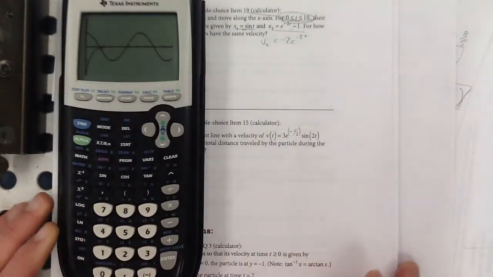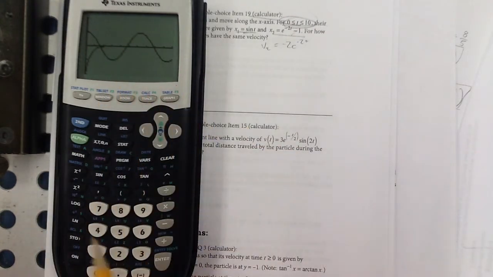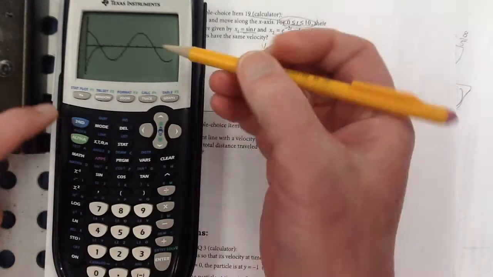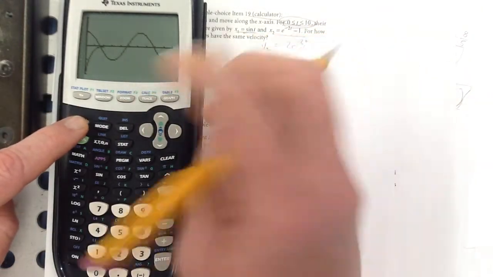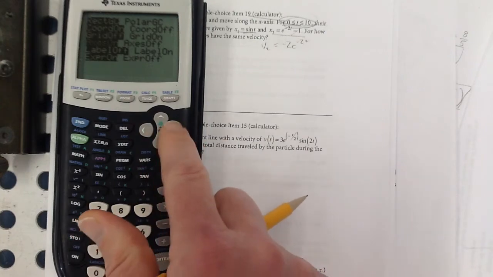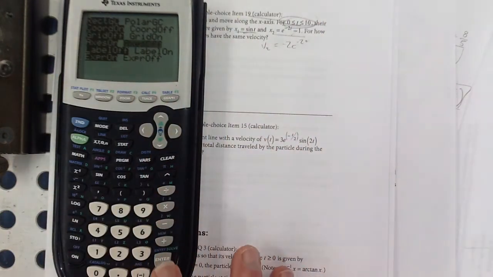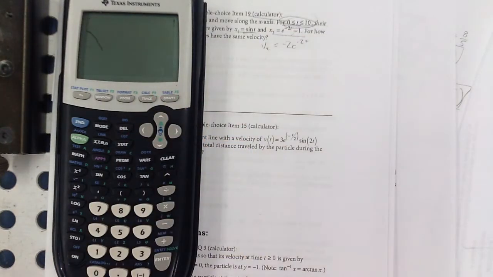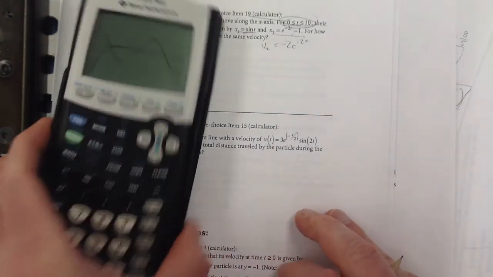But if you felt a little hesitant because you can't see that graph, you can go to Format, Second, Zoom right here, and you can turn the axes off. So if for whatever reason the axes are getting in the way of what you want to see, you can turn them off, and then we can see 1, 2, 3. There they are.